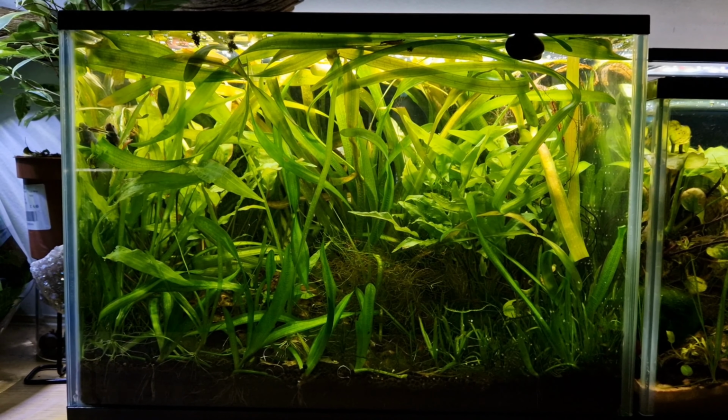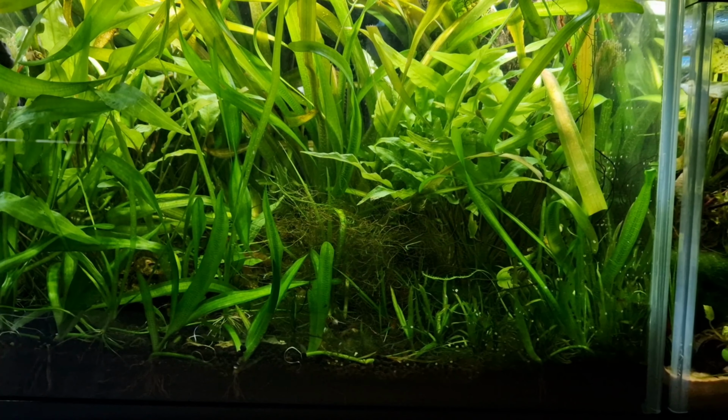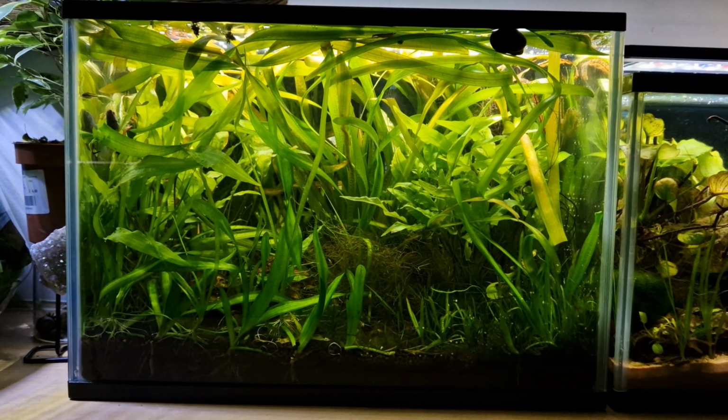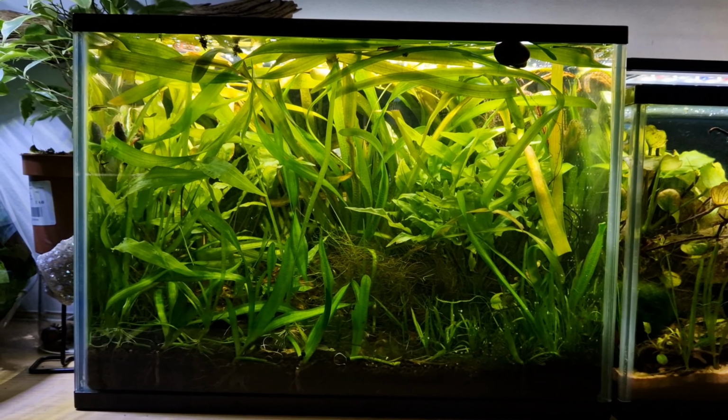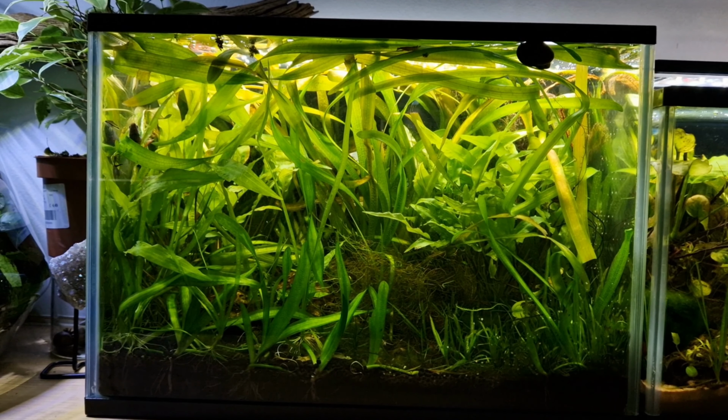As you can see, the jungle vallisneria and the dwarf sagittarius at the front is growing really well in this nutrient rich substrate, as well as those cryptocoryne which is doing really well on that right hand side. Really pleased with how this setup turned out.